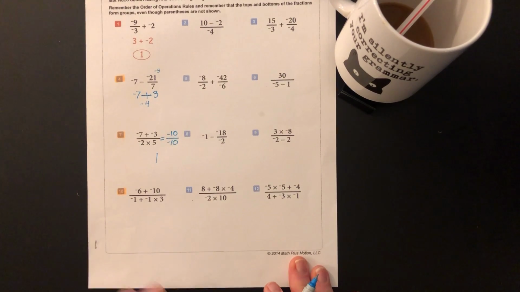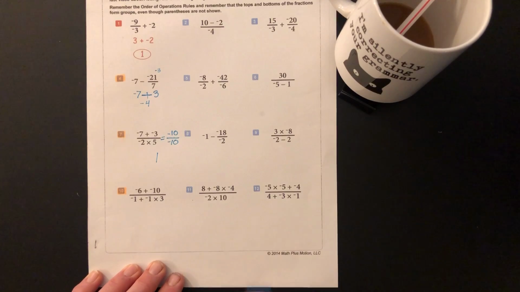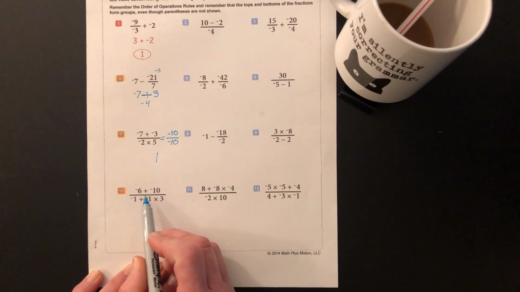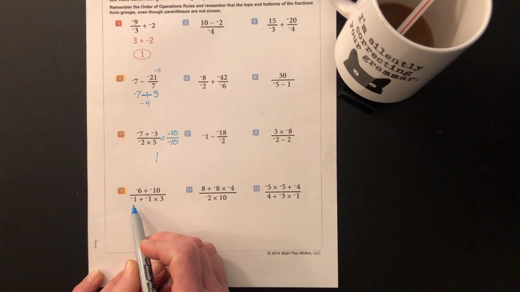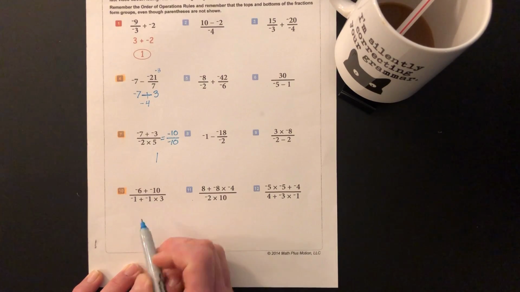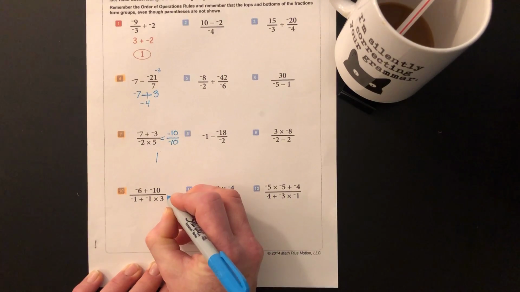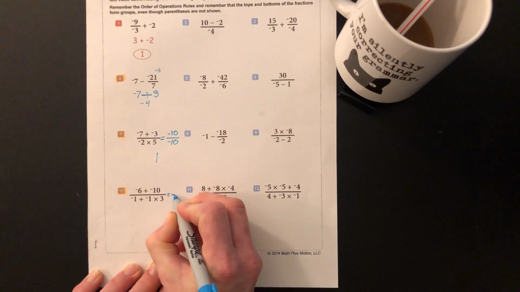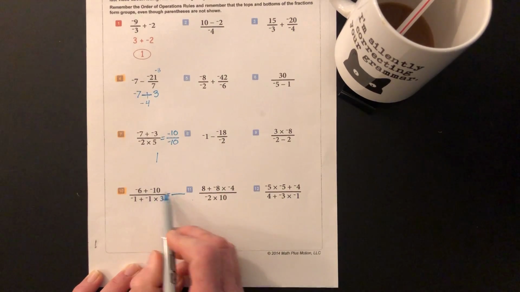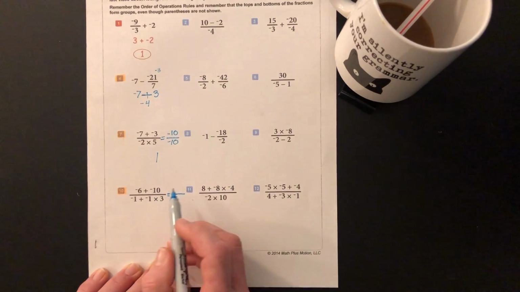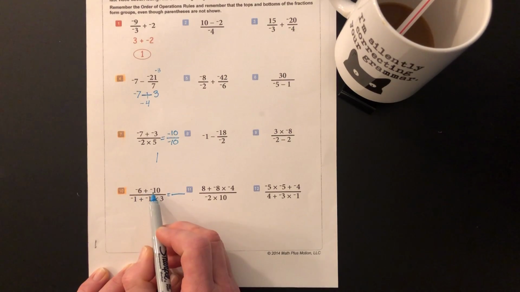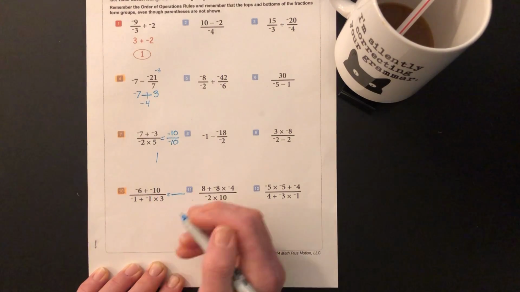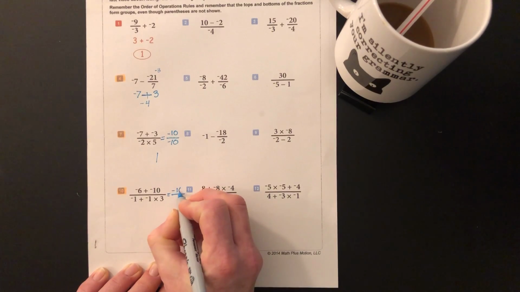Move on down to number 10. Negative 6 plus negative 10 divided by negative 1 plus negative 1 times 3. That's a lot. Once again, I'm going to go this way for the first step. So I'll simplify what's on the top. Negative 6 plus negative 10 is negative 16.